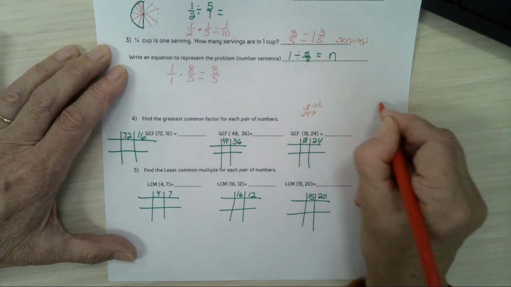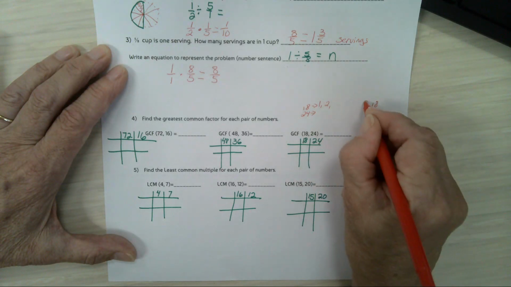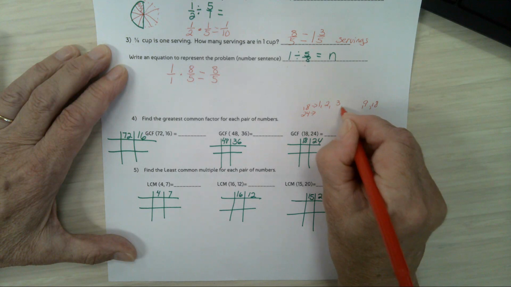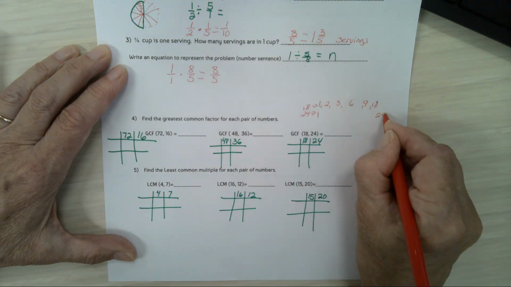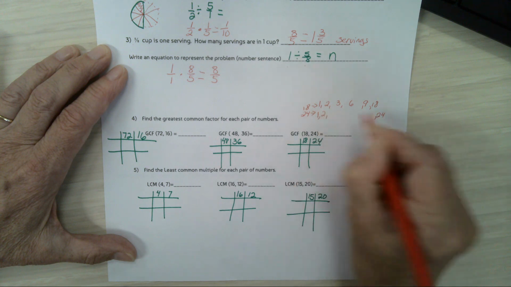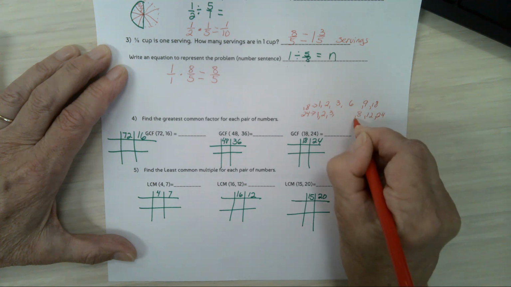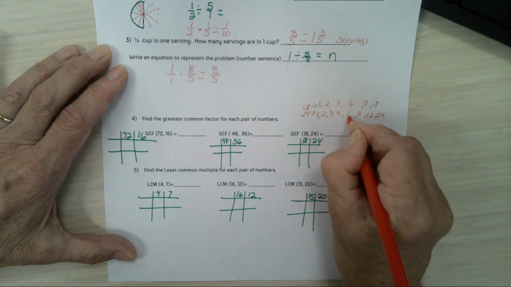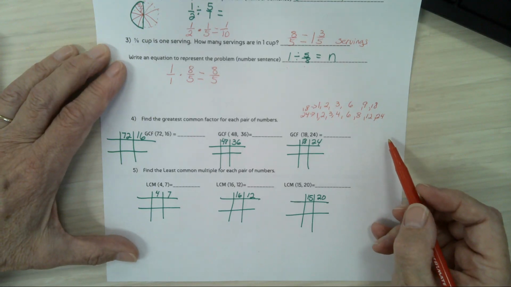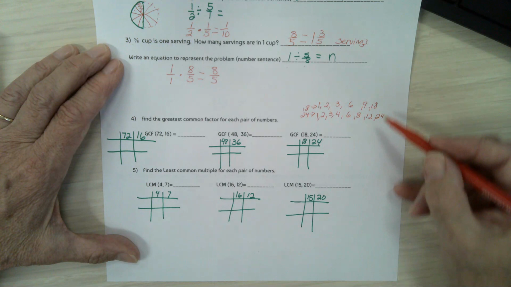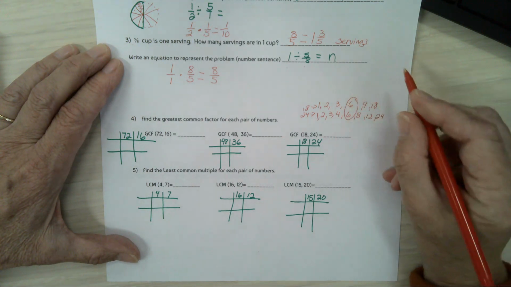1 times 18, 2 times 9, 3 times 6. Then you list your factors for 24. 1 times 24, 2 times 12, 3 times 8, 4 times 6. What's the greatest common factor of 18 and 24? What's the largest factor they have alike in that list? Yes, they both have a 6. That's the largest one they have.